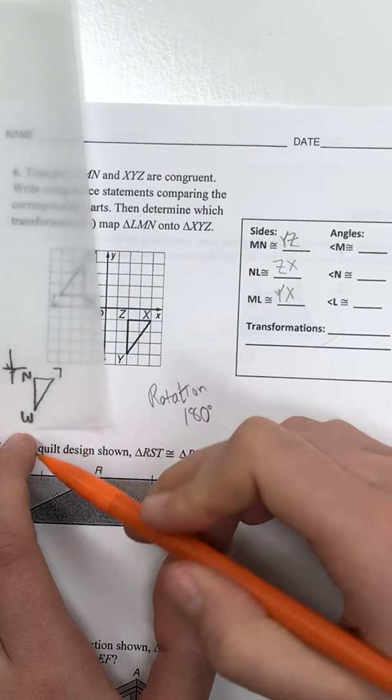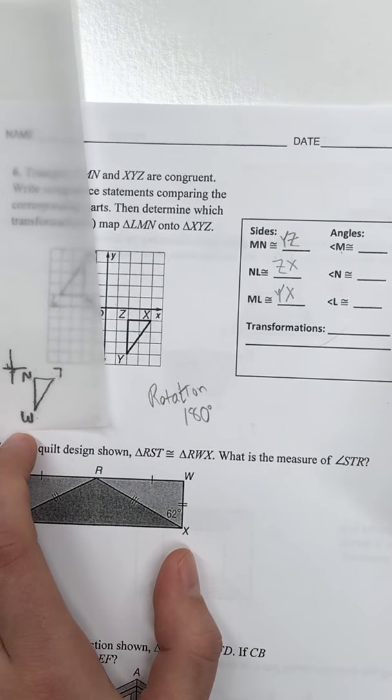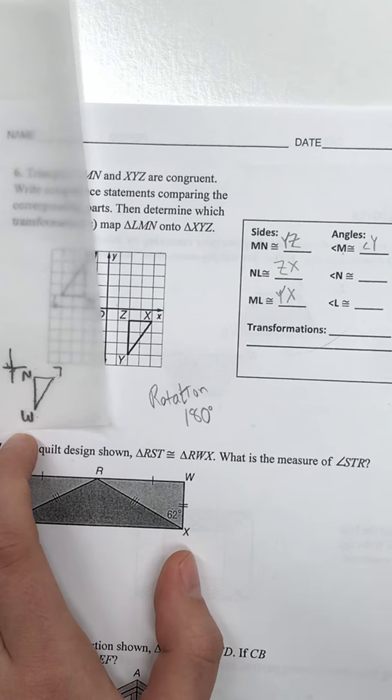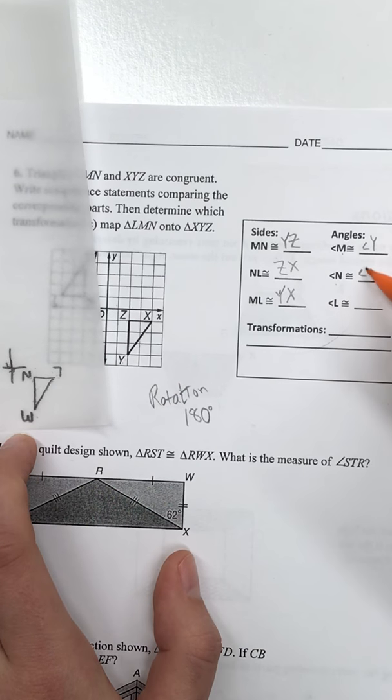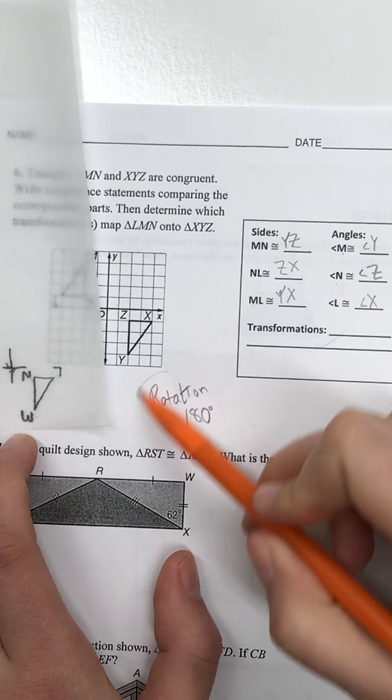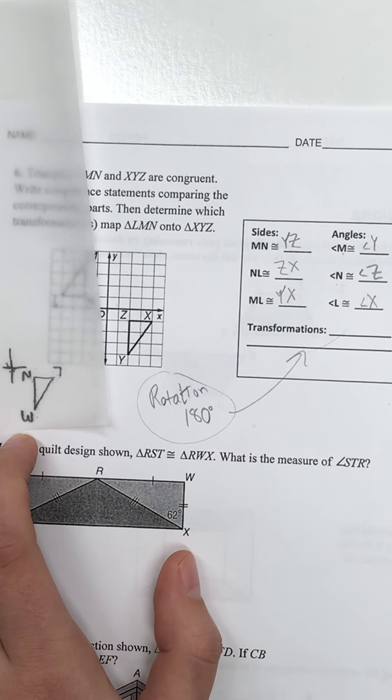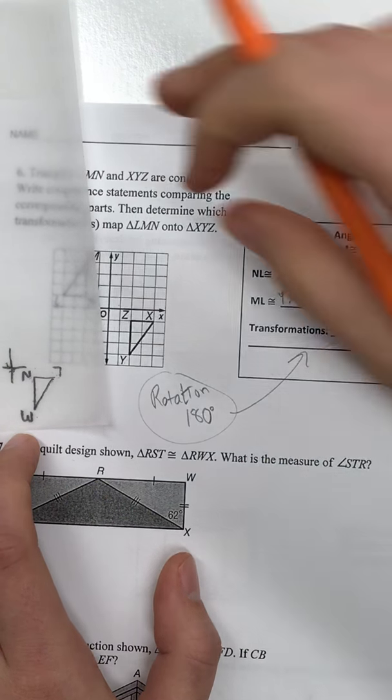Now, angle M matches angle Y down at the bottom. Angle N, which is the top left corner, matches angle Z. And angle L, which is the top right corner, matches angle X. Oh, and then my transformation, what did I do? That was a 180 degree rotation.